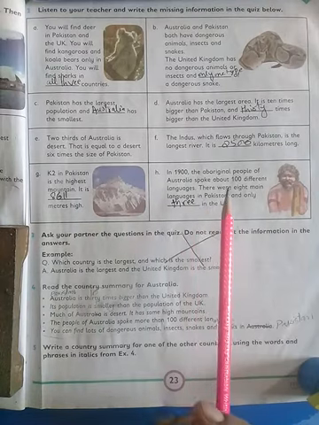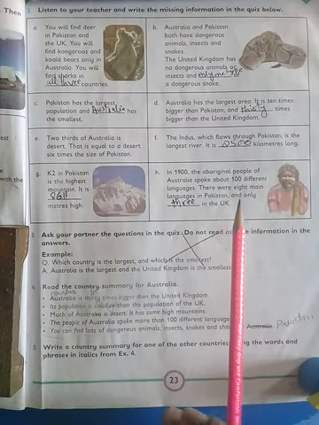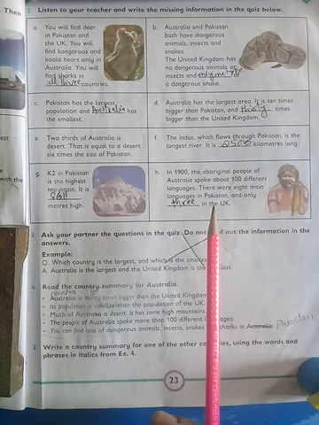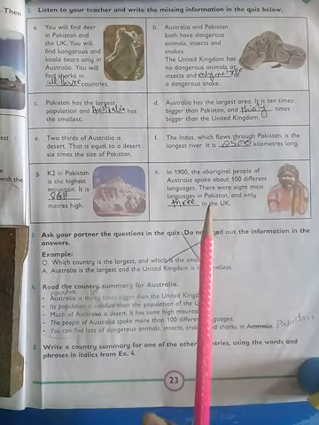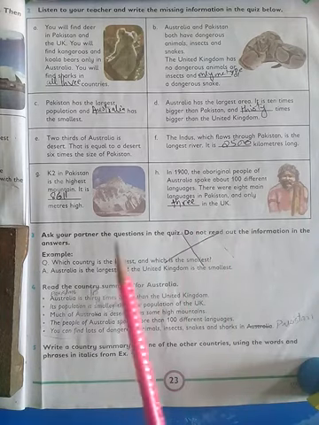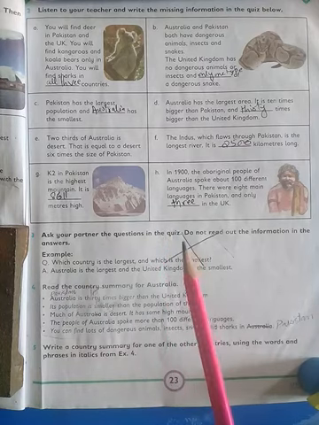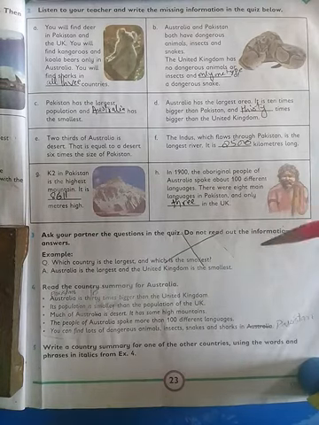Dear students, Aboriginal people means thousands of years ago there were people in Australia who wore just one cloth on their body and spoke so many languages, and they painted their faces and bodies, and they lived in tribes. These were the native people of Australia.